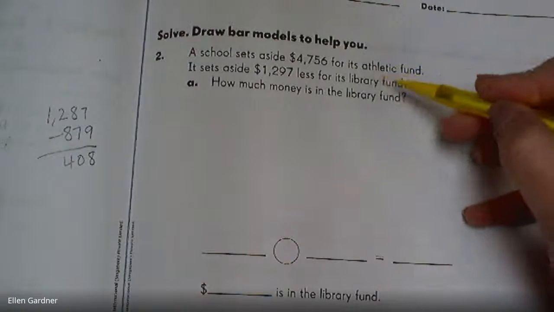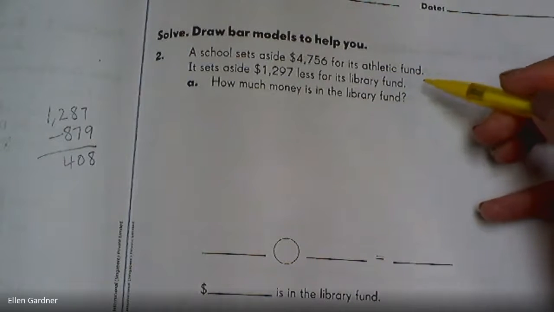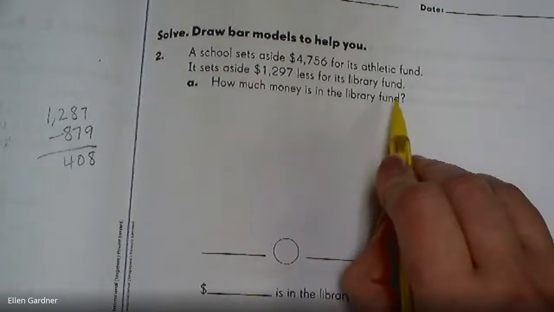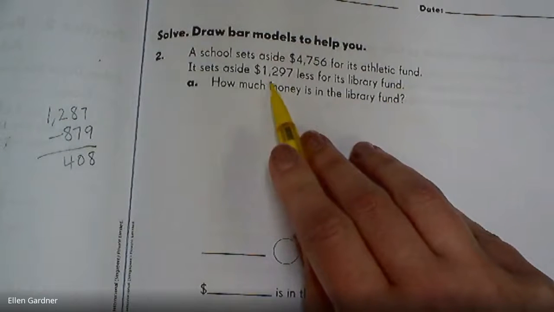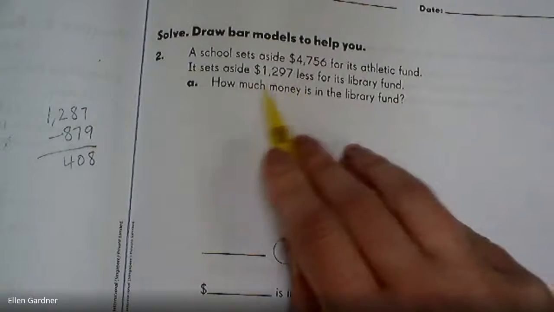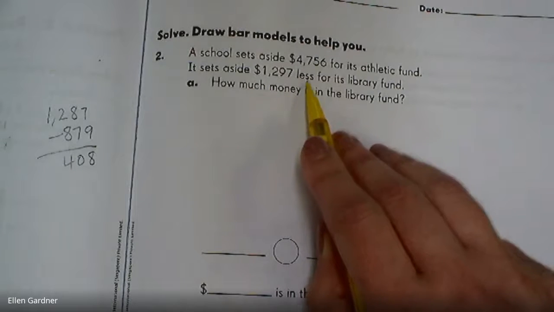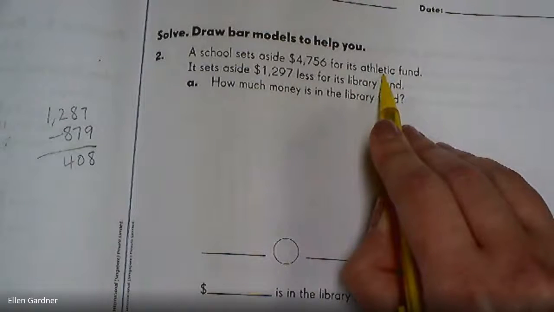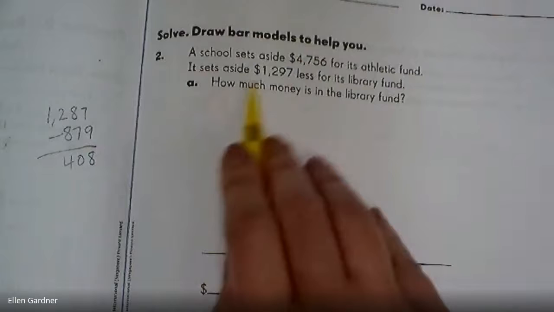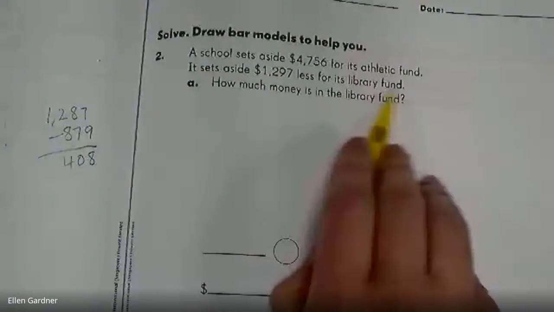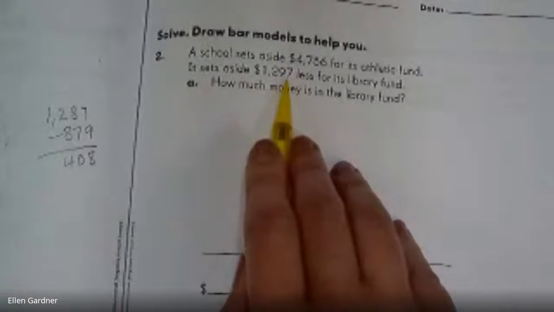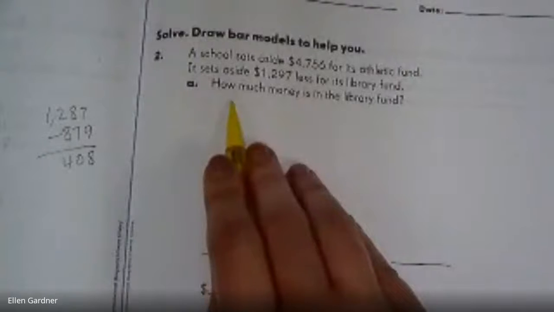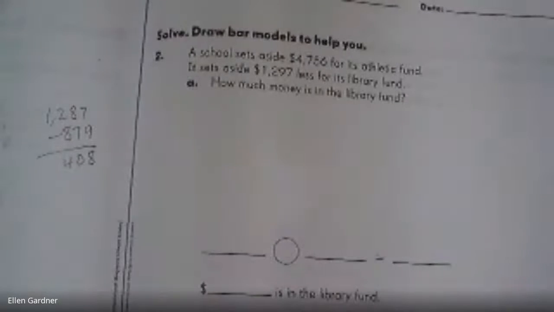So this school has some money in an athletic fund, which is money that will go towards its athletics. It also has a library fund, money going to the library. There's $1,297 less dollars in that one. So which one is bigger, athletic or library fund? The athletic fund. Do we know how much money is in the library fund? No, we don't. We just know that there's less in the library fund. The question that we're trying to answer first is how much money is in the library fund?